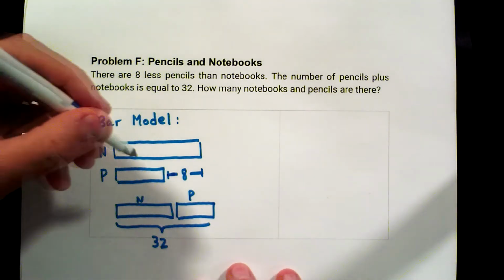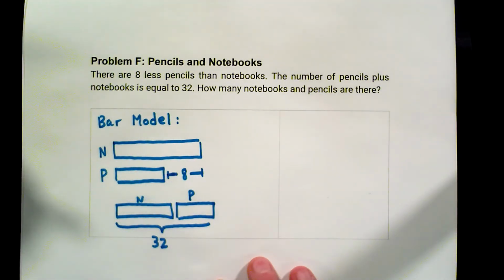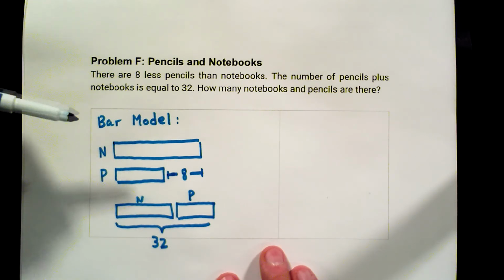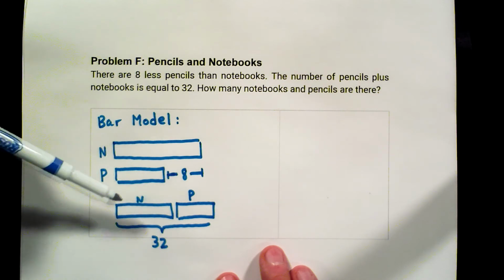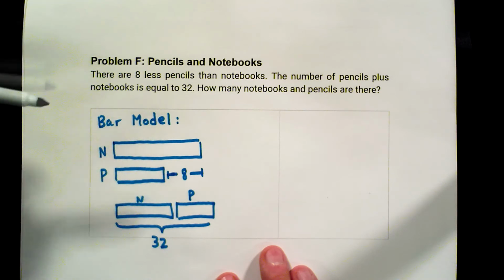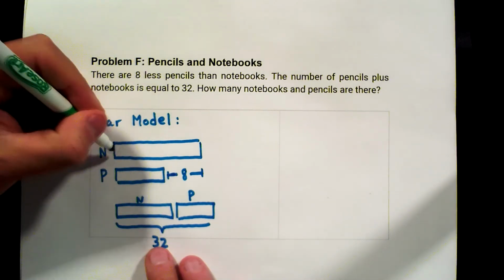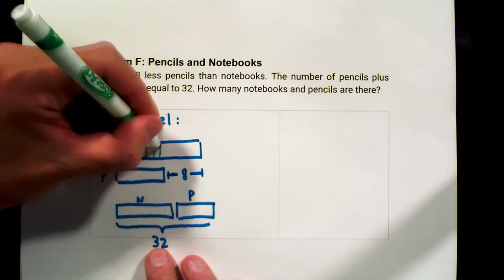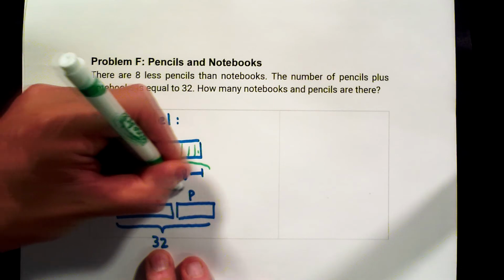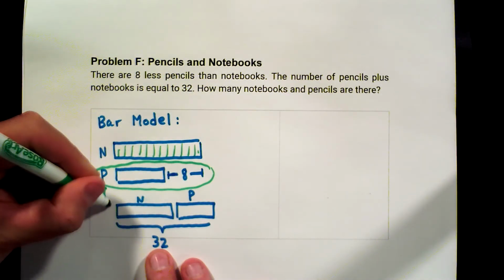As in a similar problem that we did before, what we can do is the following. I can take the model on the bottom that has notebooks and pencils and replace the notebook part using the first part of the model. So this n here that you see, I'm going to replace it with this down here.